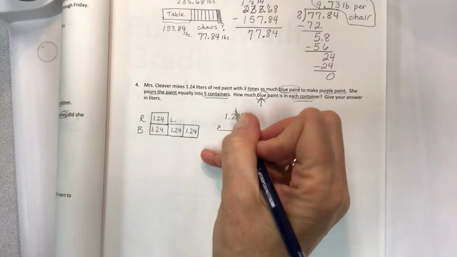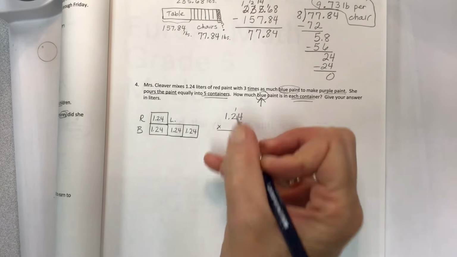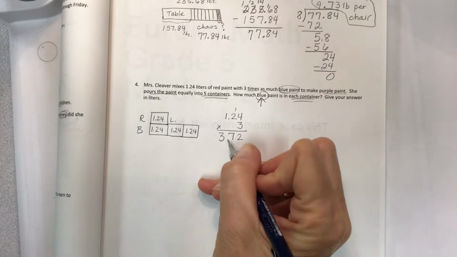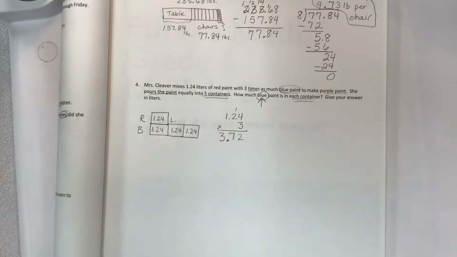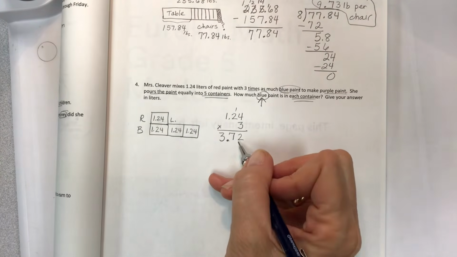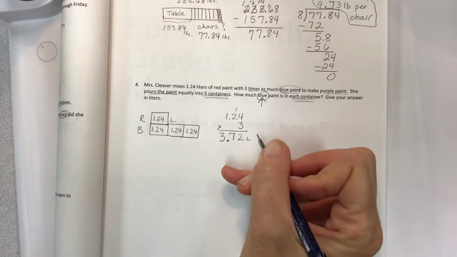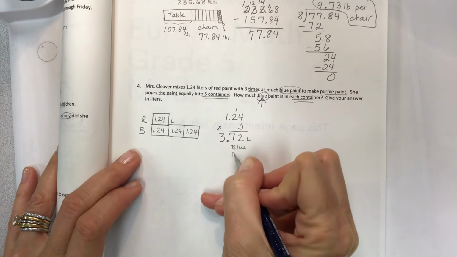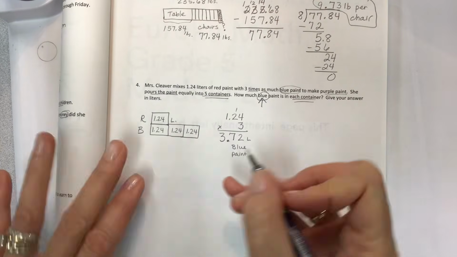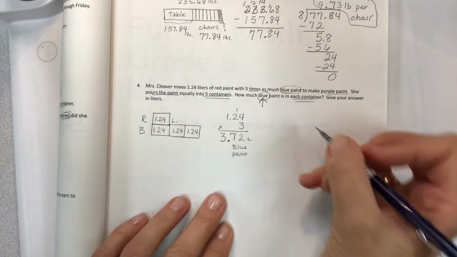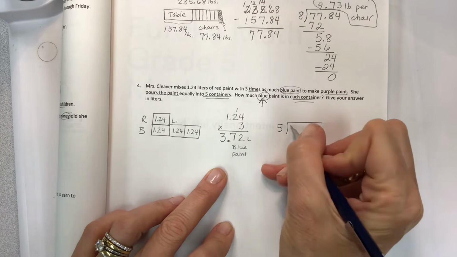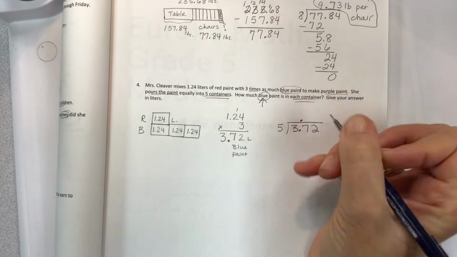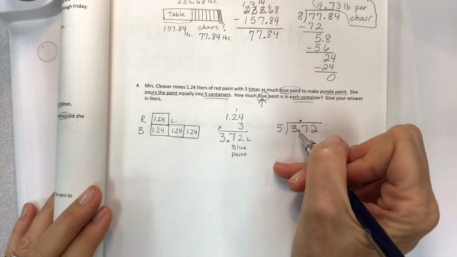4 times 3 is 12, carry the 1. 3 times 2 is 6, plus 1 is 7. 3 times 1 is 3. It's hundredths times ones for hundredths. This is the total. Hopefully you got that when you were adding. So 3.72 liters of blue paint. Keep the eye on the blue. Now we're going to share this into the 5 containers, not losing sight of our purpose, which is just finding the blue.